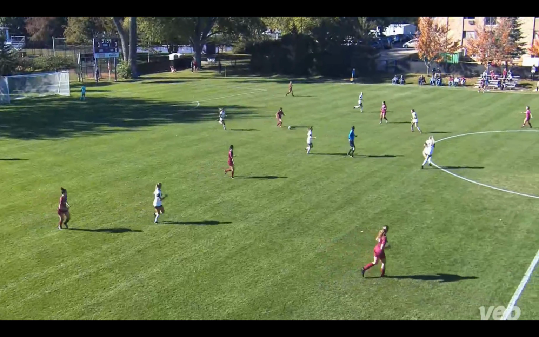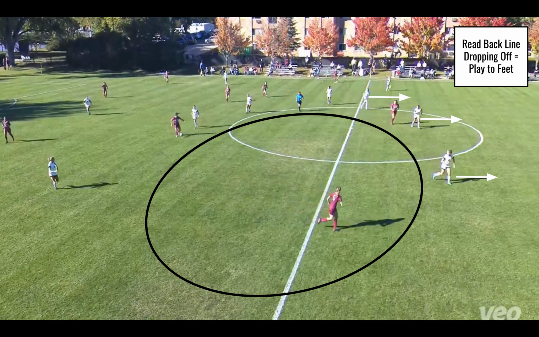So even if you did a quick count here, we have their center mids and their front three all attracted. And you can see where Maya and Denise are. So that space in behind is kind of where we're really focusing on today and the things that we want to get better. So first thing we're going to look at is we've now again have broken that line of pressure. We've got a center mid on the ball, and we need to start to get better at reading the behavior of the back line.